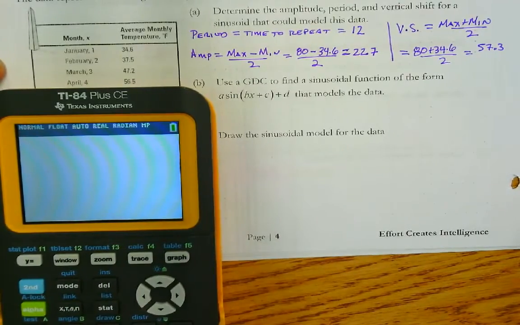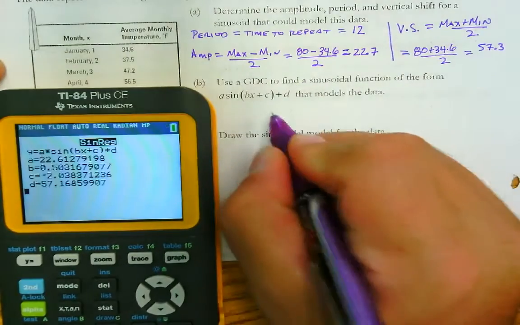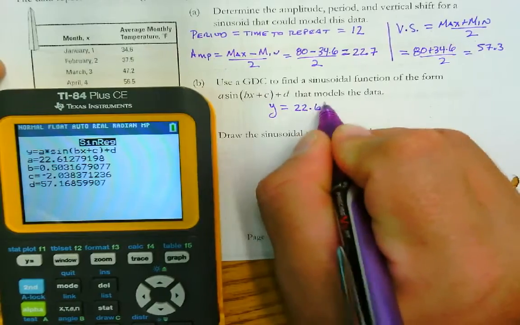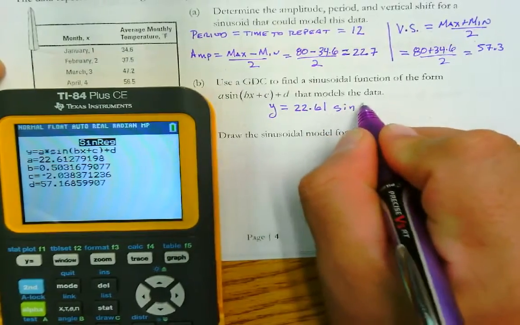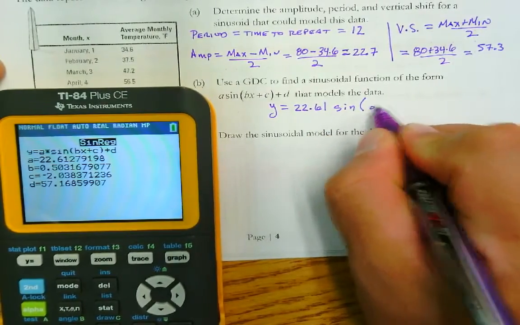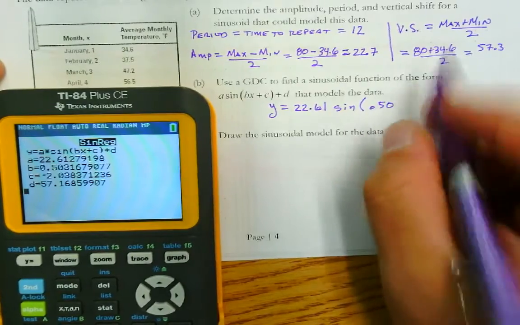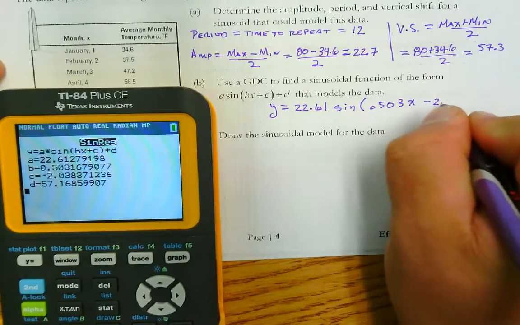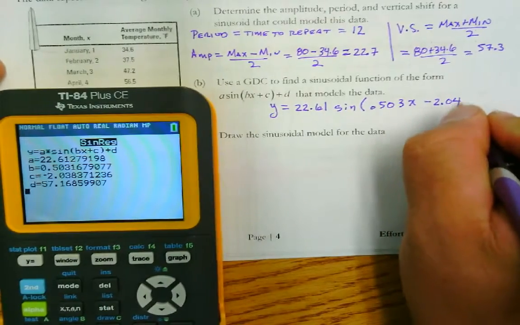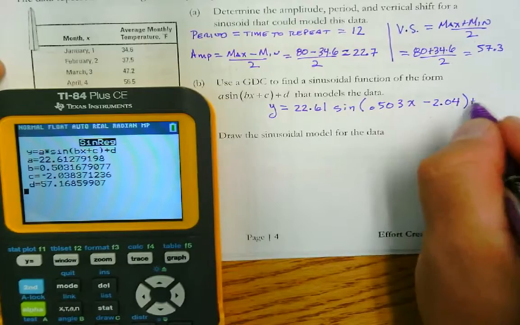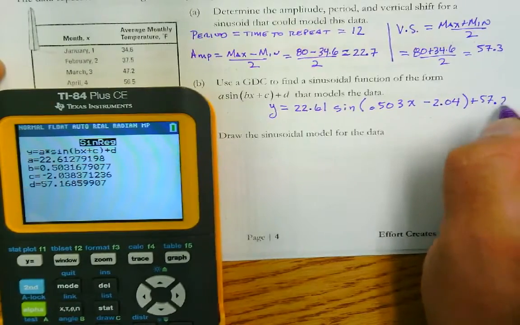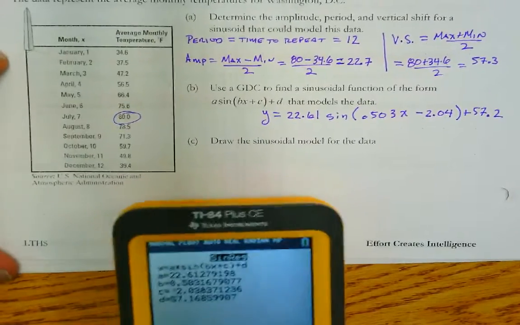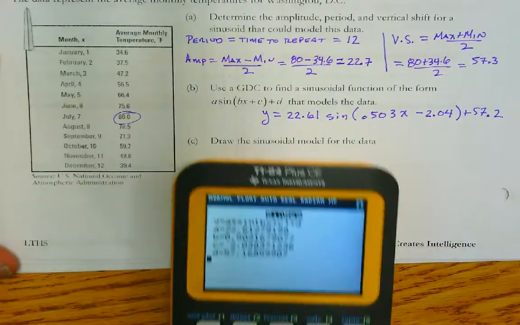We calculated it, and our equation is y equals 22.61 sine of 0.503x minus 2.04 plus 57.2. Okay, that seems to be our equation. And then we're going to be asked to draw a model for that data.